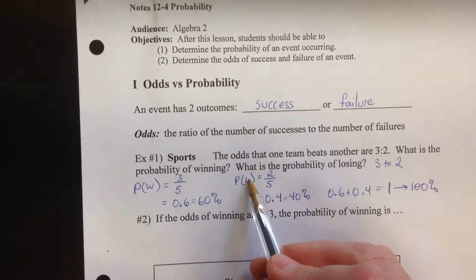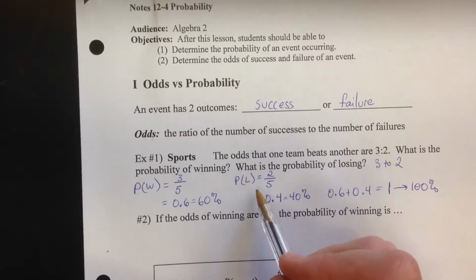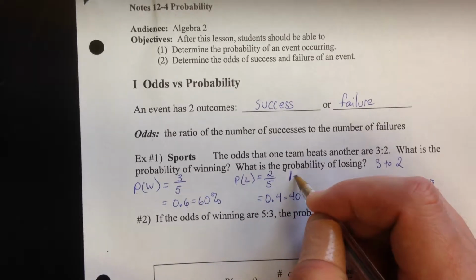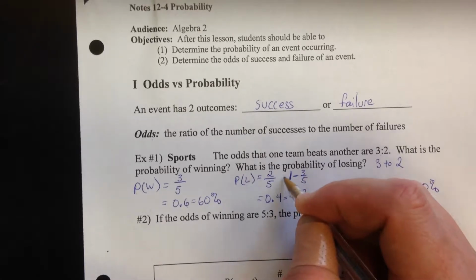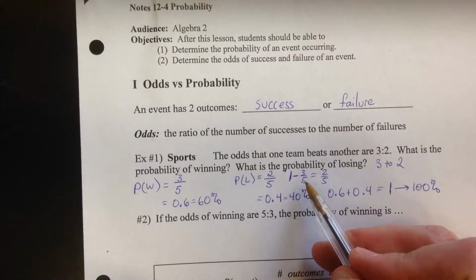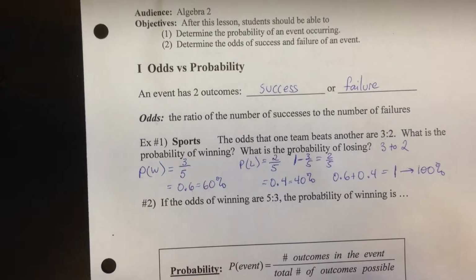Now another way to come up with this value, the probability of a loss, is to take 100% and subtract 60%, or we're going to take 1 minus 3/5. So another way to get that is just take out the probability that you win, and everything else is going to be the probability that you lose.